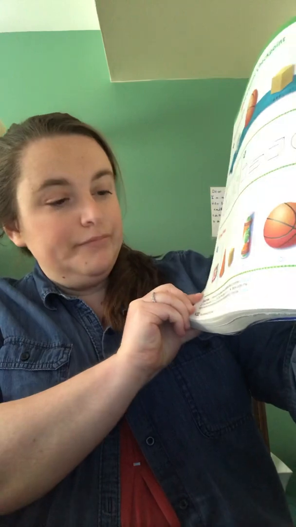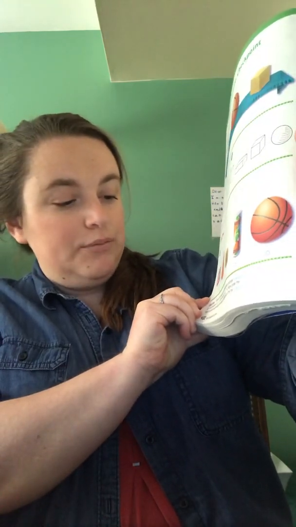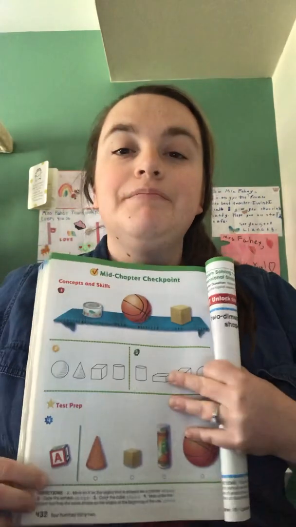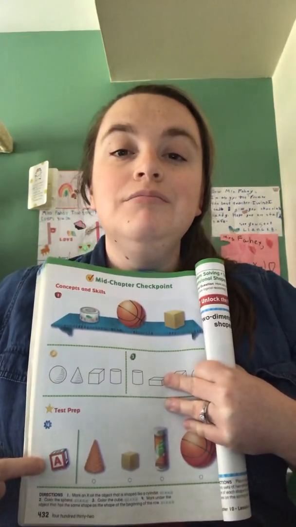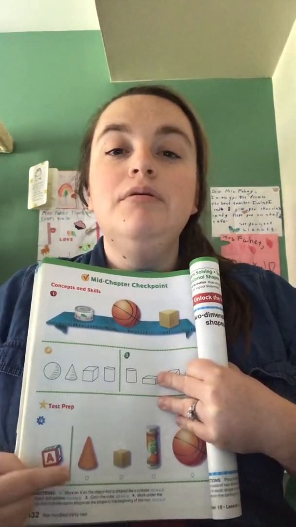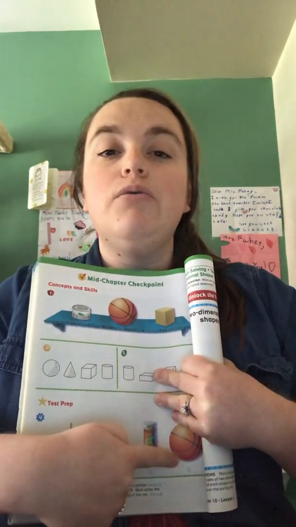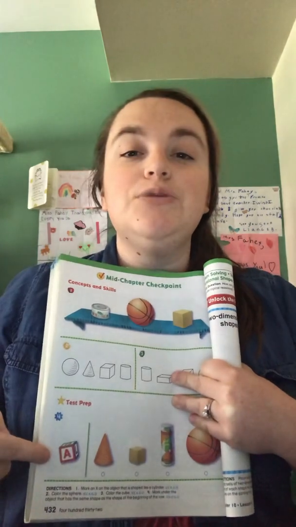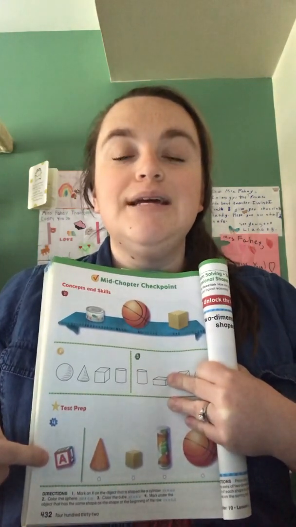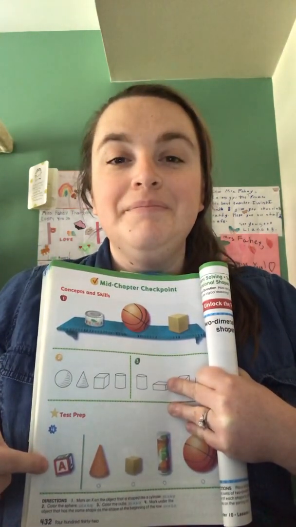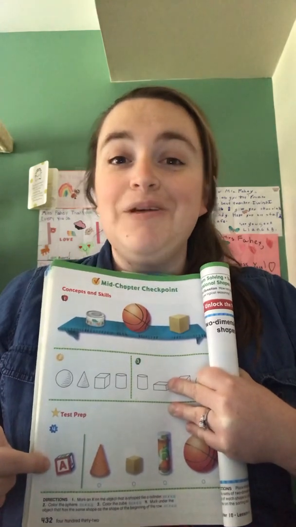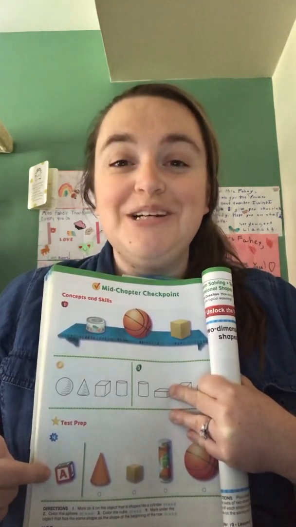Come down to number 4. Mark under the object that has the same shape as the shape at the beginning. Take a look here. What shape in this row, 1, 2, 3, or 4, what shape matches this one? Fill in the bubble. Just like that, we are halfway through chapter 10.